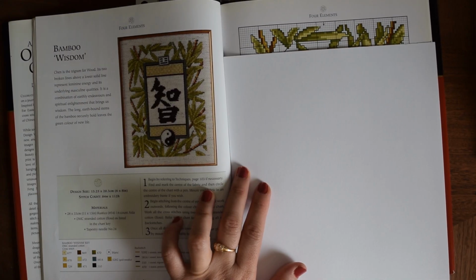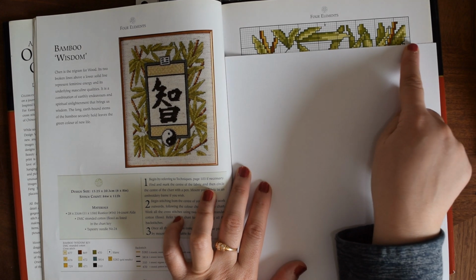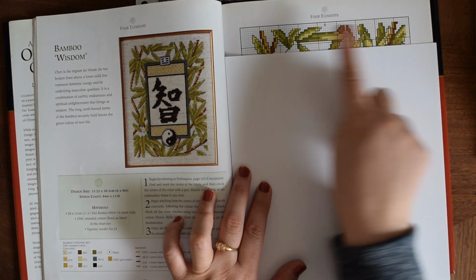Now this is not a Palestinian embroidery pattern, but it is a cross stitch pattern and it works the same way. You have your design drawn in a grid. The grid is divided into groups of 10.